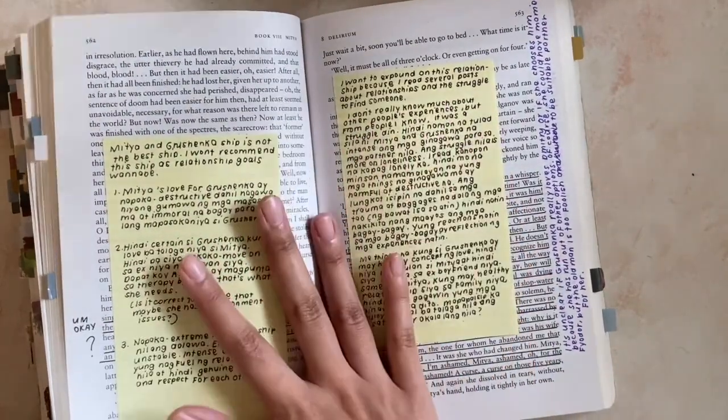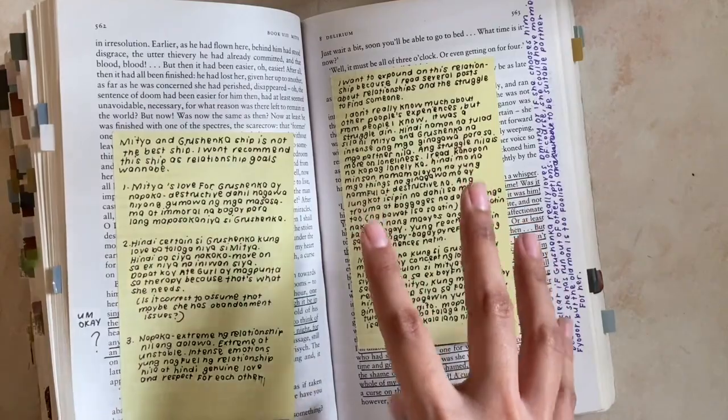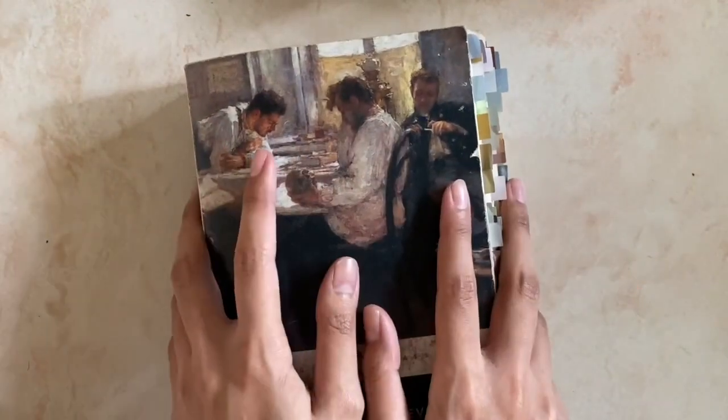So that's it for this video. I hope you learned something, and I hope you can also apply these annotation strategies in your own reading journey.